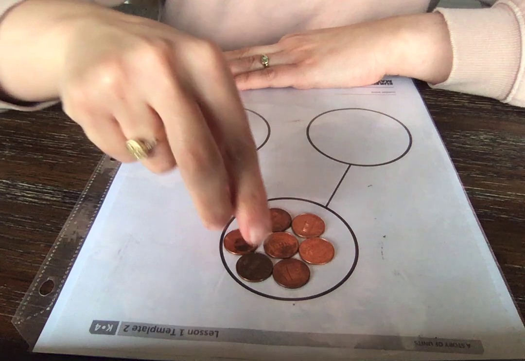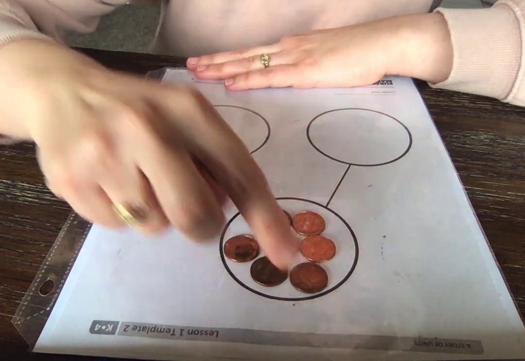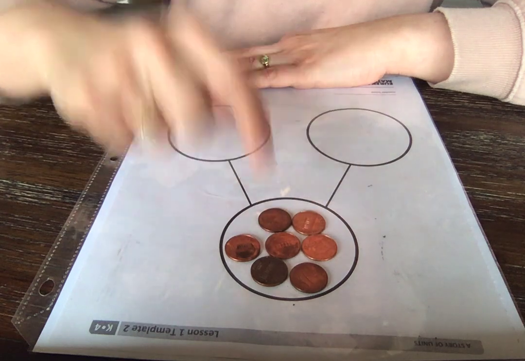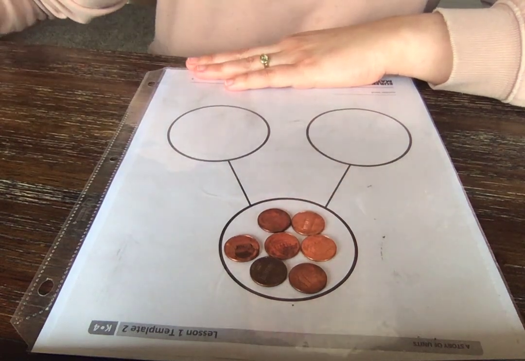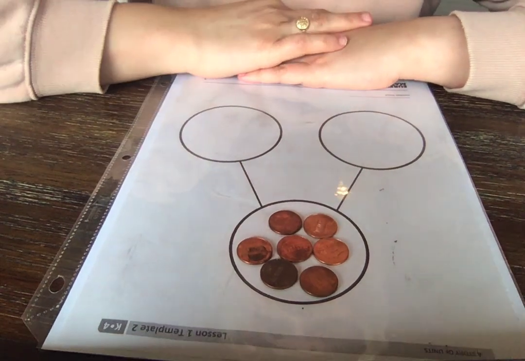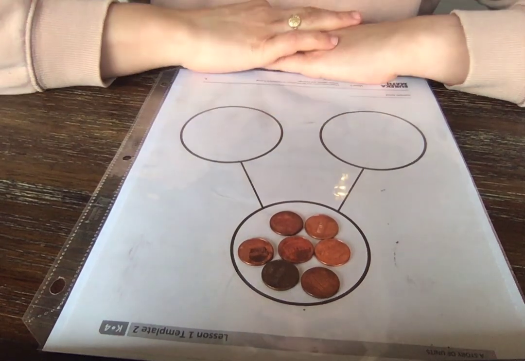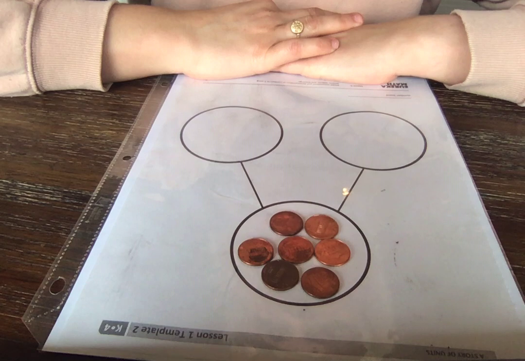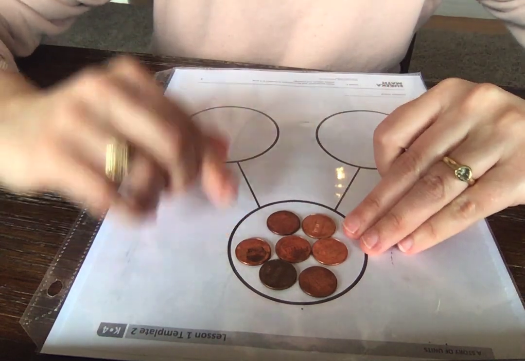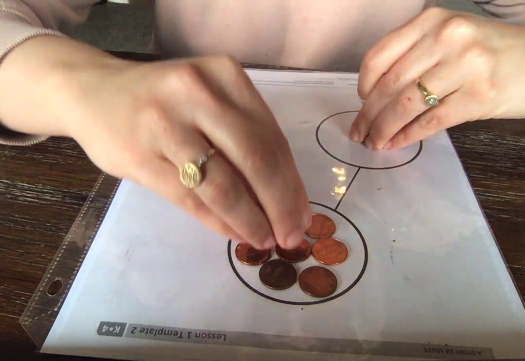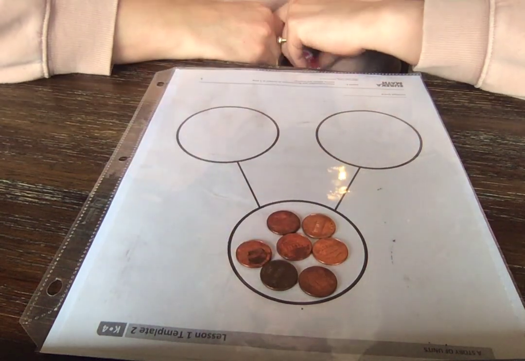The pizza cost, let's see. 1, 2, 3, 4, 5, 6, 7 pennies. Pizza costs 7 pennies. How could we show the two of them coming together to share the cost of the pizza? How can we have them each have a part of the total cost of the pizza?